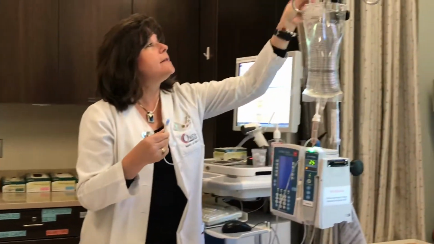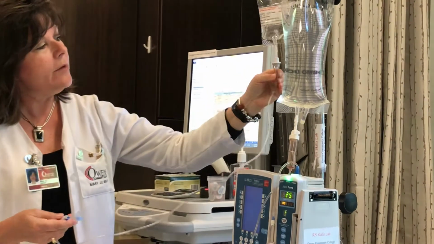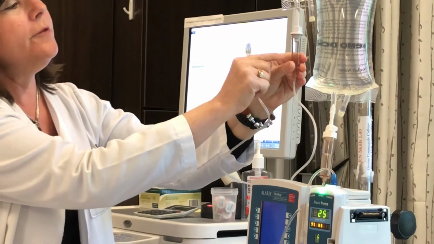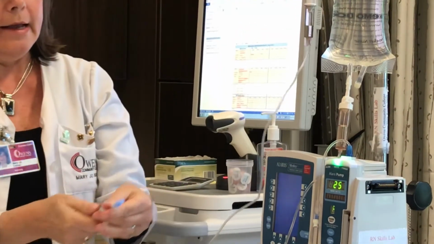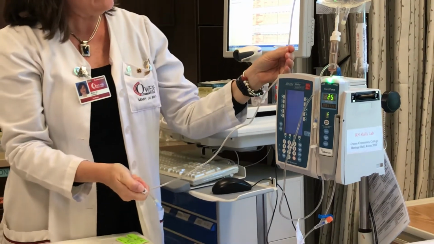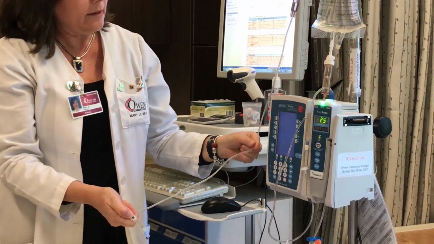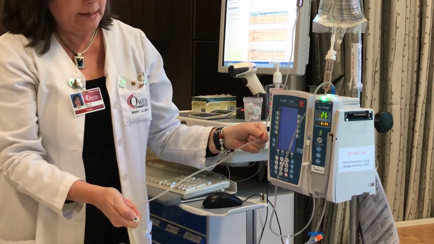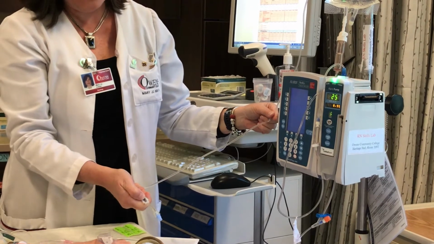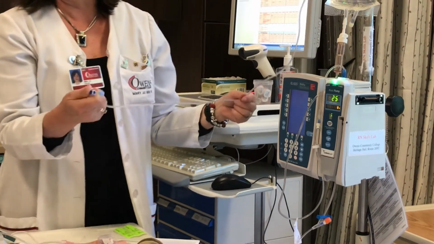I'm going to place the piggyback on my pole, and I'm going to squeeze that drip chamber till it is halfway full of fluid. And then I'm going to open the clamp and follow the fluid as it advances down the tubing, being careful not to lose any medication as it comes to the tip. Once I see a drip, I'll close the clamp.